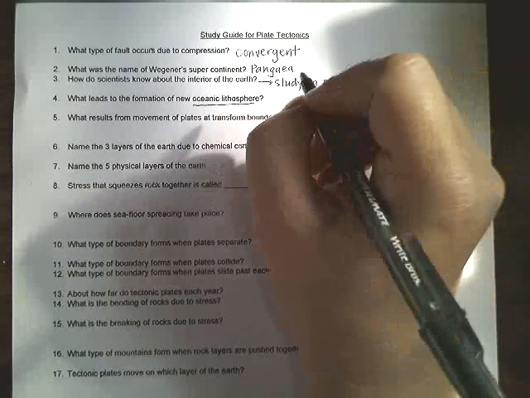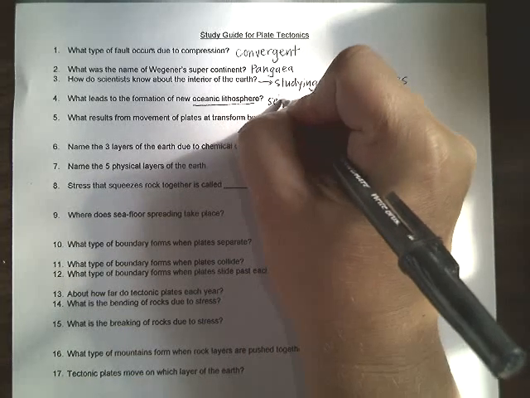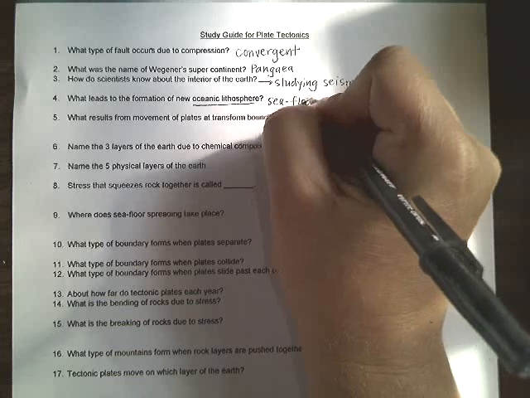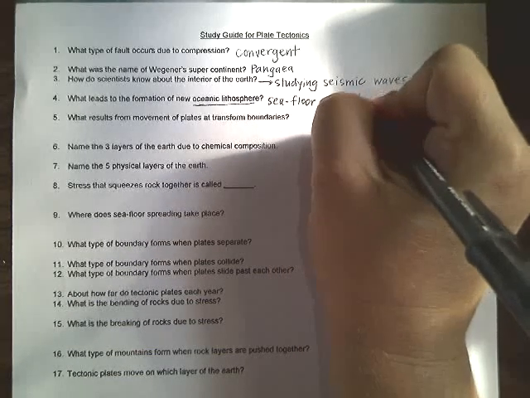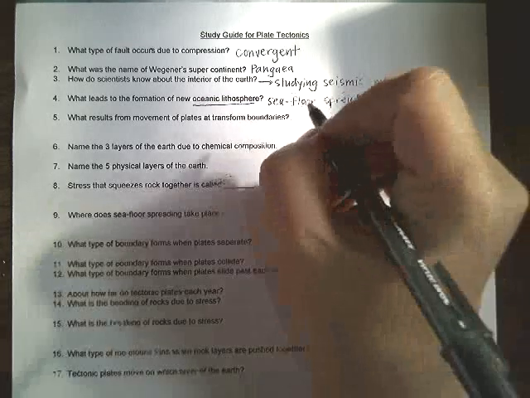Anyway, what leads to the formation of new oceanic lithosphere? That is crust. What makes new crust? That's seafloor spreading, which is the same thing as a divergent boundary. What results from the movement of plates at transform boundaries? Transform tectonic plates slide, is what our rap says. That's earthquakes.